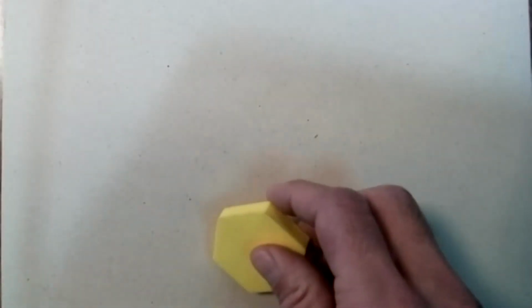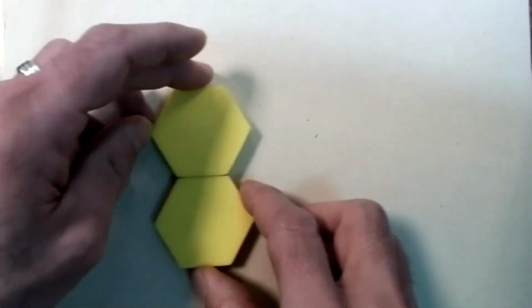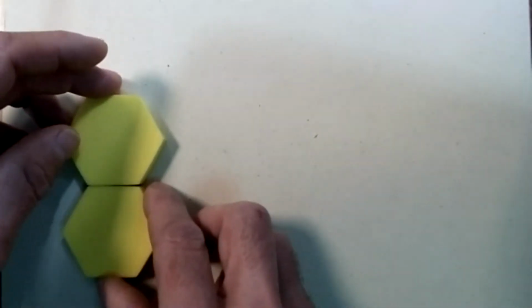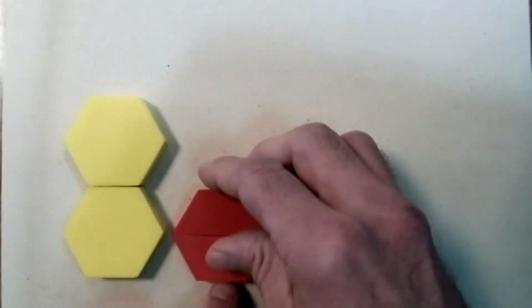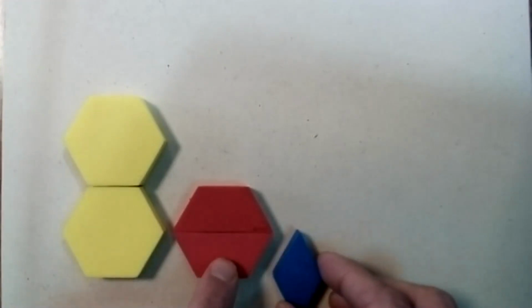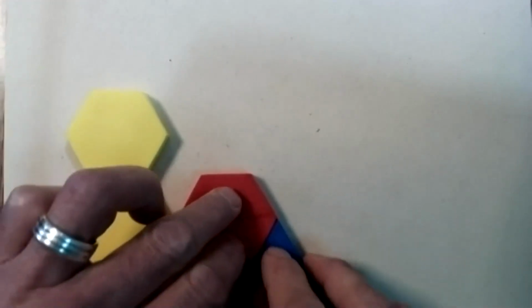Are the pattern blocks. The pattern blocks have a bunch of different shapes in them. I'm only picking out the ones I want to play with. So I have the hexagon, I have the trapezoid, and the design of these is so that the edges of them are the same length and they have some common angles.